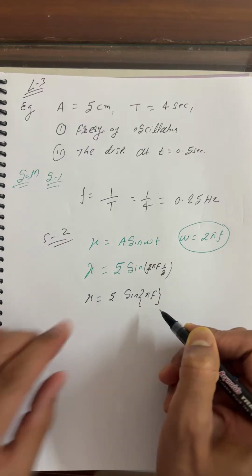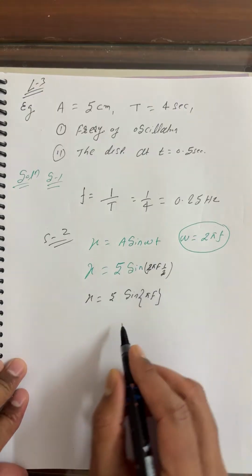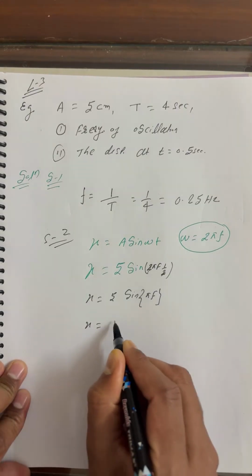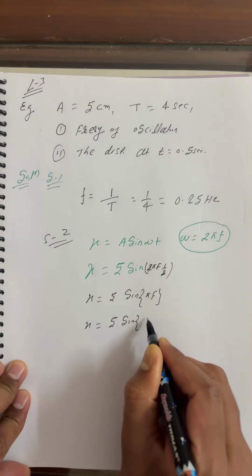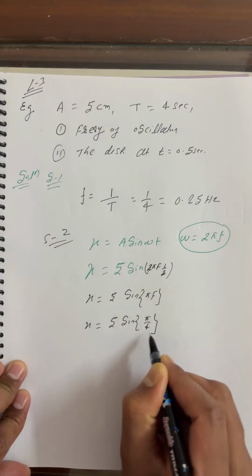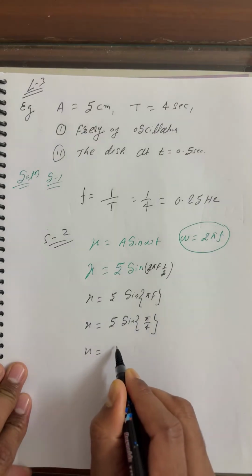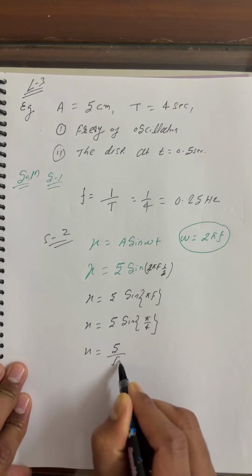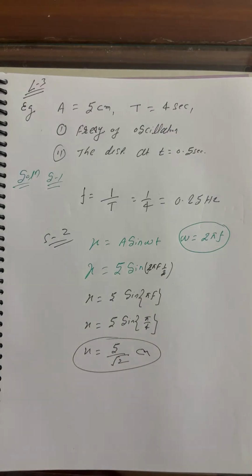F we already found here, 0.25, or you can say 1 by 4. So x is 5 into sine pi by 4, that is sine 45 degree. So x is equal to 5 root 2 centimeter.